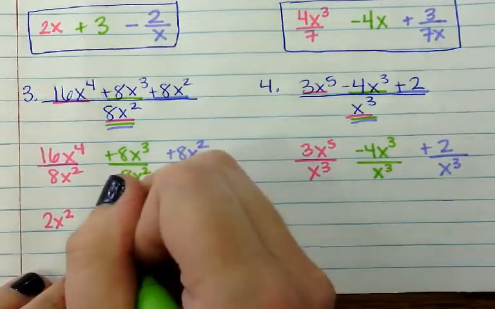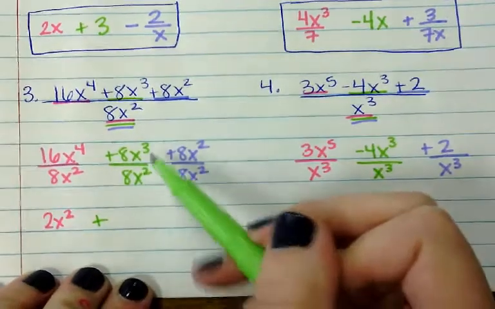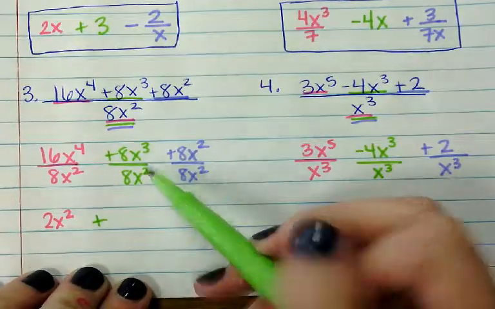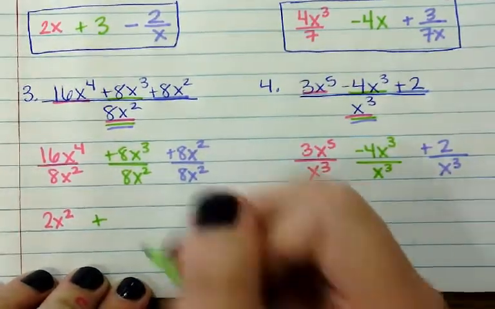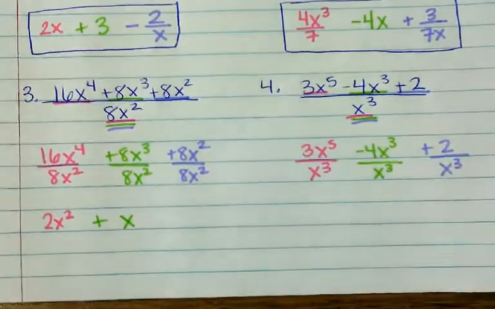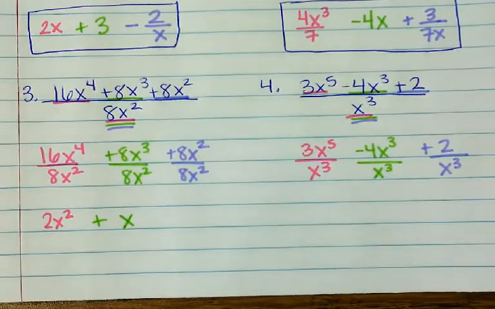Okay, because we have 8x cubed over 8x squared. So it's just going to be x. That's exactly right. And then this is the one, Alex, I did want to touch one thing here.